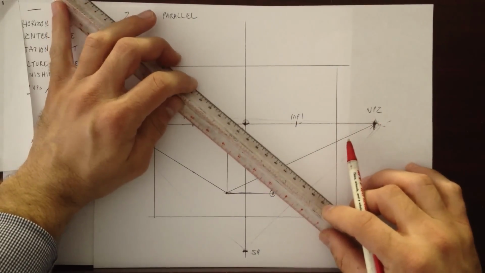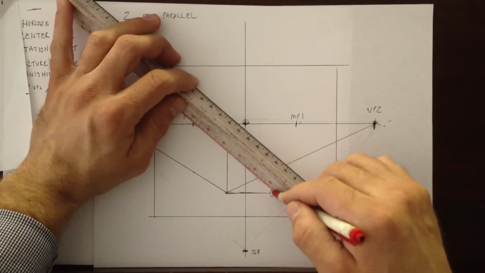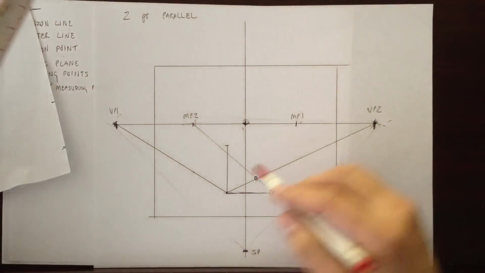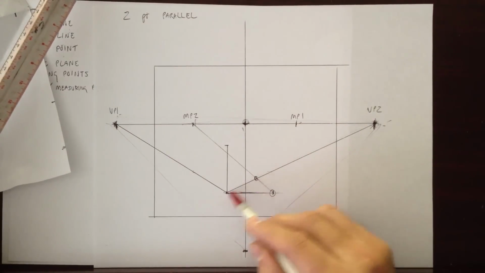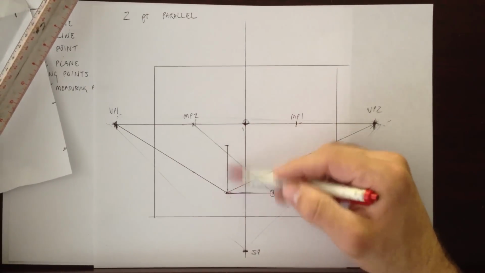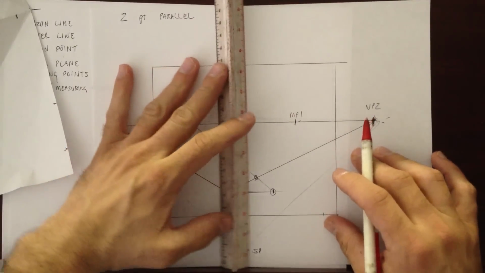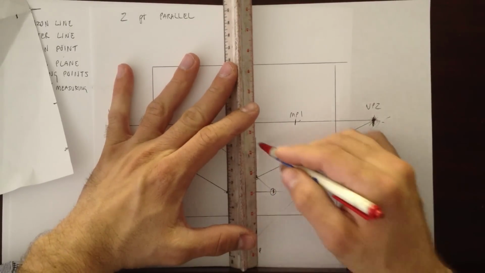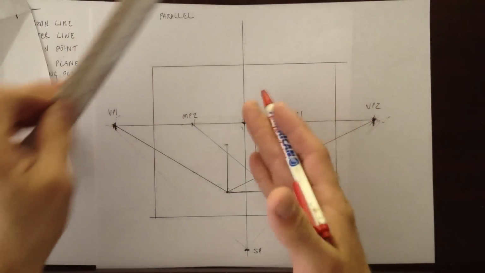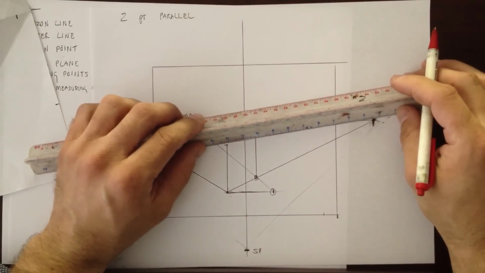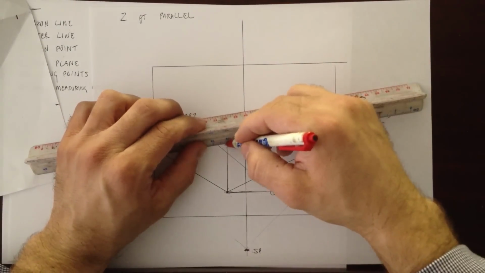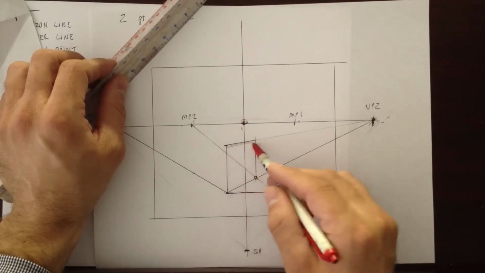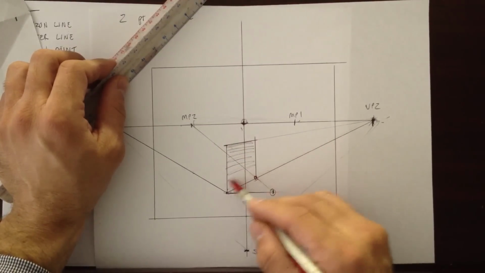So it's just taking a line from here to here, and where that crosses, that's going to be the same distance going back into space along this line as the height of your cube. So this is where you're going to draw your vertical line. This is the very farthest right edge of your cube. And then starting at the top, you run a line back to vanishing point 2. And this is going to be the right side plane of your cube.